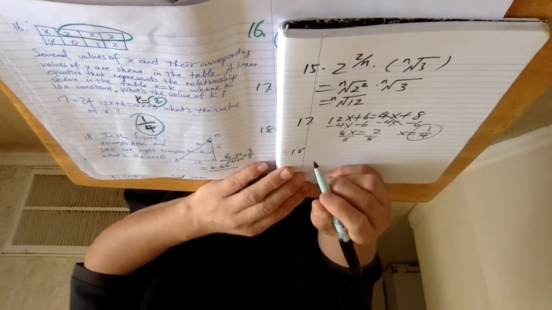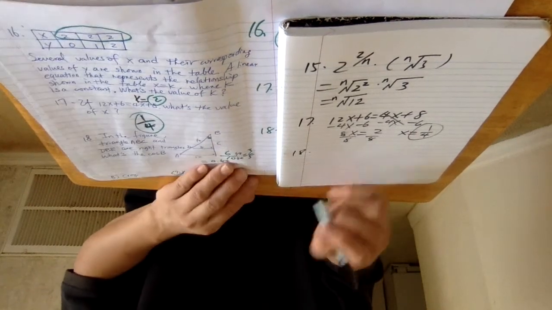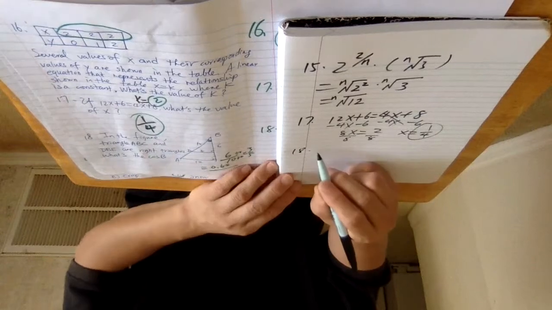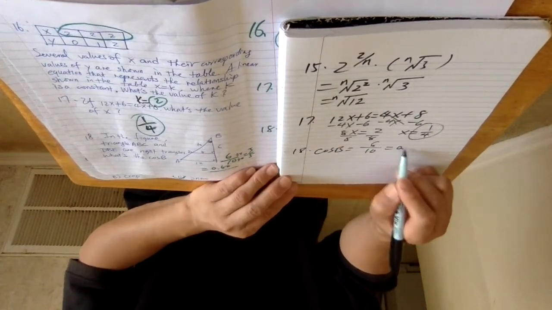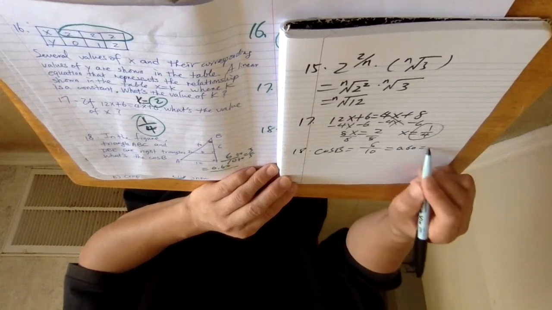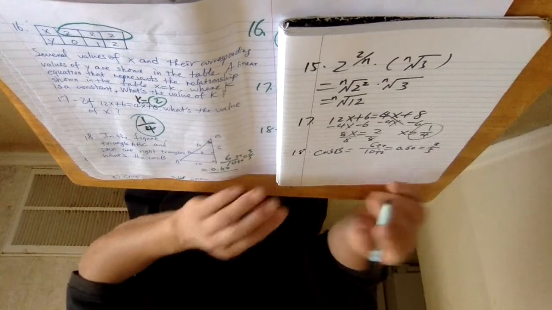Number 18. In the figure, triangles ABC and DBE are right triangles. What's the cosine of B? Cosine B is going to be 6 over 10 equals 0.6, or 3 over 5. You can divide by 2 on both sides, so 3 over 5.